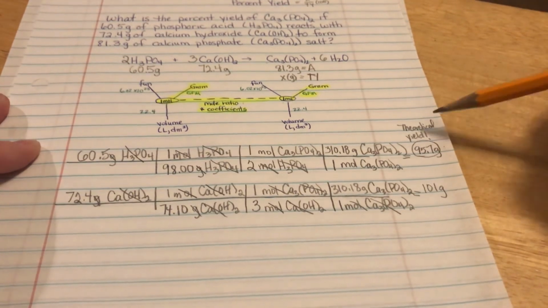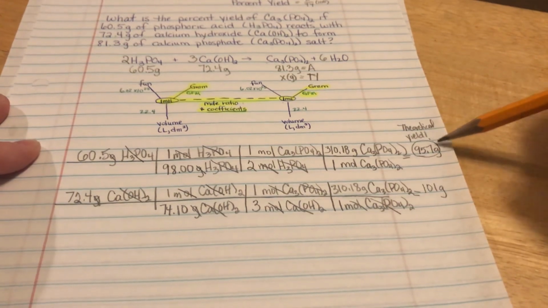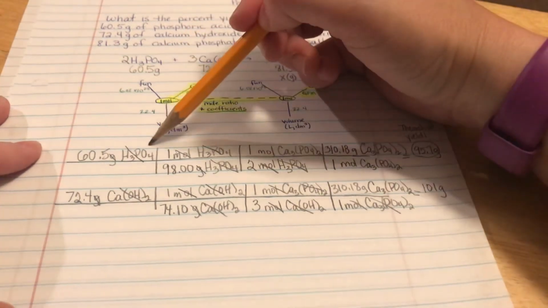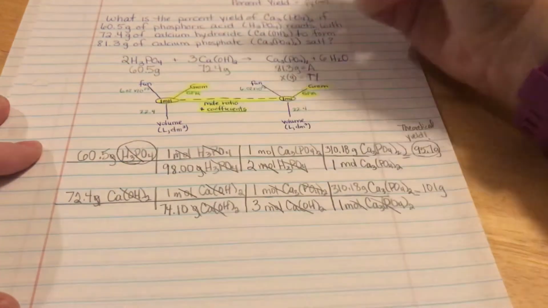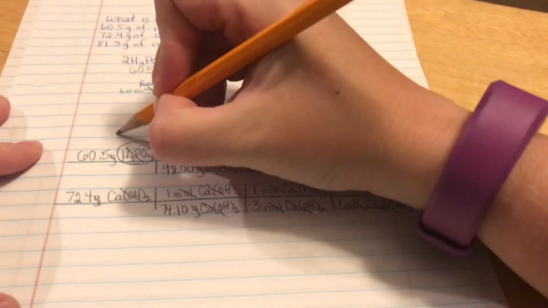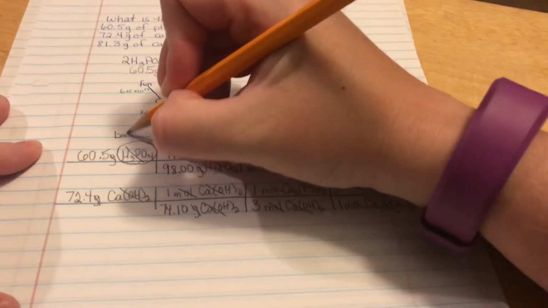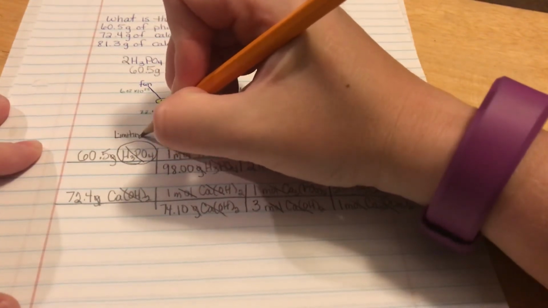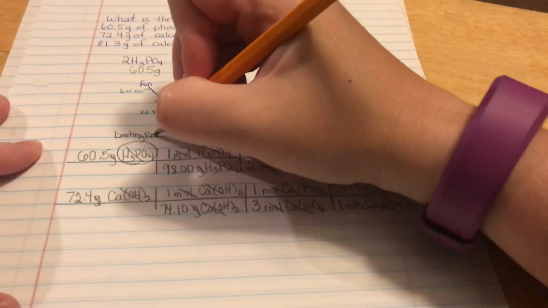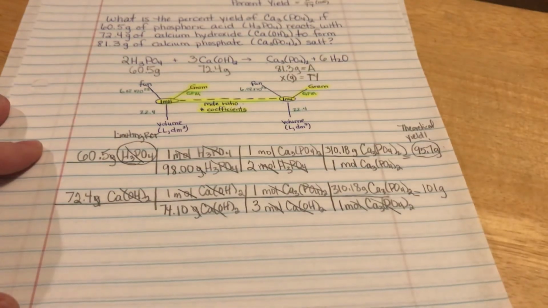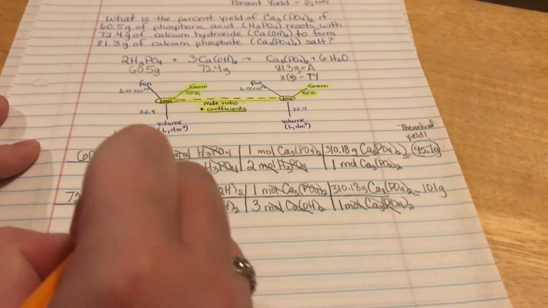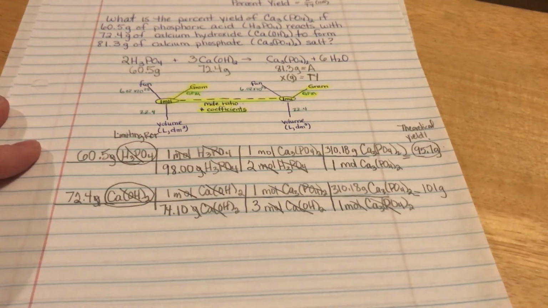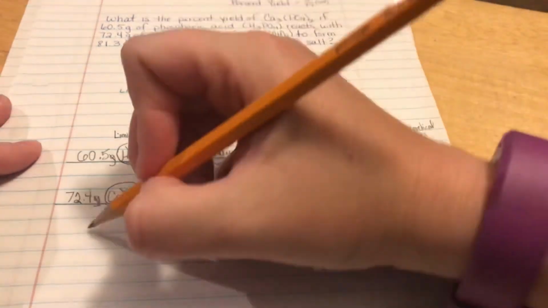Now, when we have our theoretical yield, going to the beginning to see where it came from, that means that this H3PO4, the phosphoric acid, is our limiting reactant. If the phosphoric acid is the limiting reactant, calcium hydroxide is going to be the excess reactant.